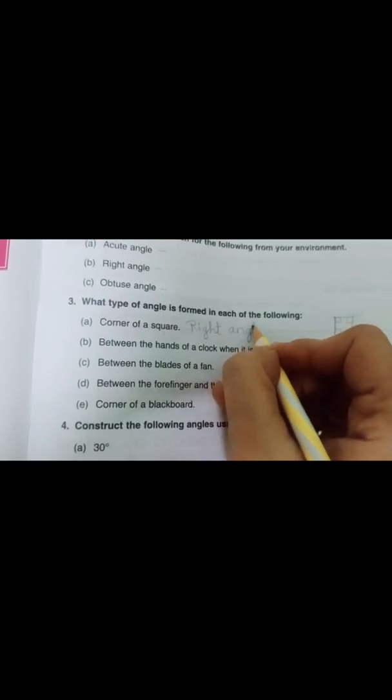Yes, right angle. Between the hands of a clock when it is 6 o'clock, if you see the clock, here it is 6 o'clock, so what type of angle is it? Straight angle.